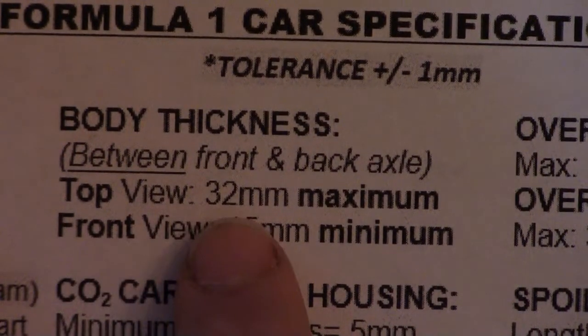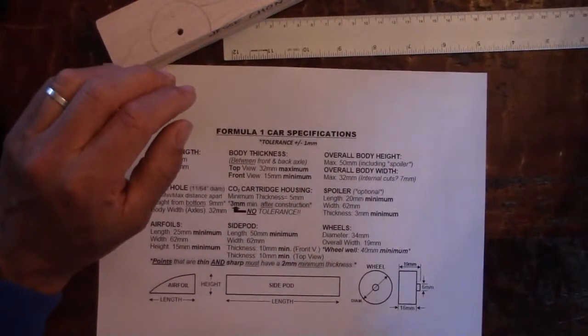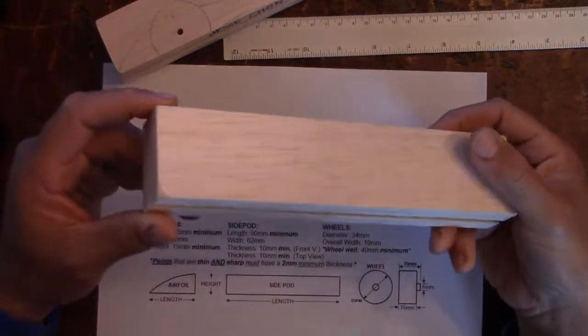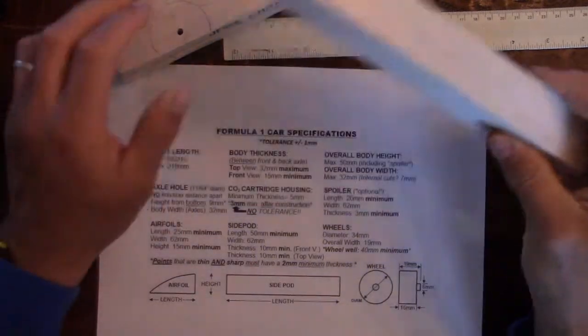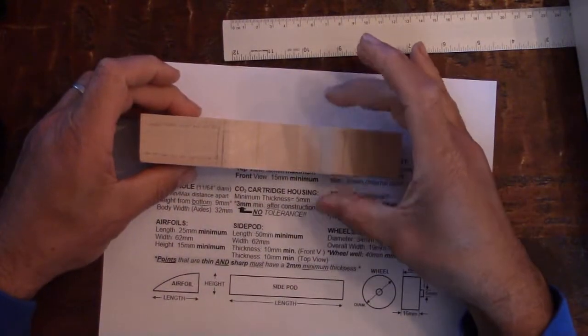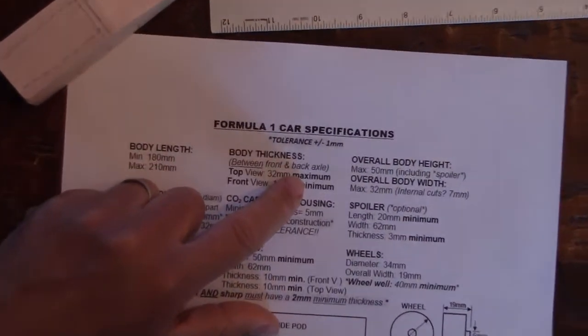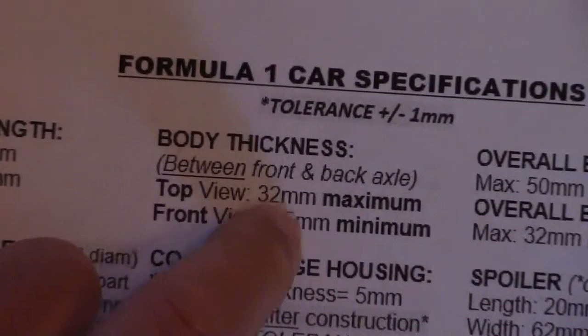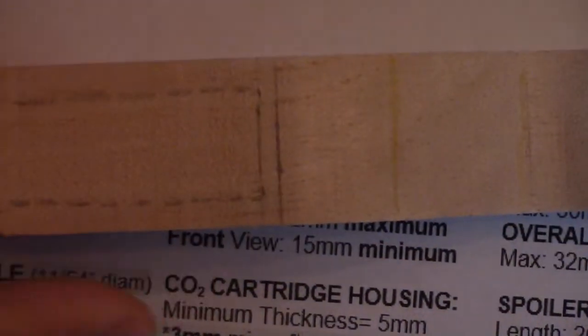Top view of a car body, 32 millimeters. Well, this is actually very simple because when I do give you your wood for this project, it actually is already 32 millimeters wide. So the body will already be 32 millimeters wide. Remember, it says maximum. So could we make the car body thinner? Yes, it could be less than 32 millimeters in width when we're looking at the car body from the top view perspective.